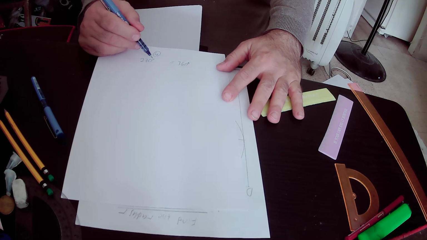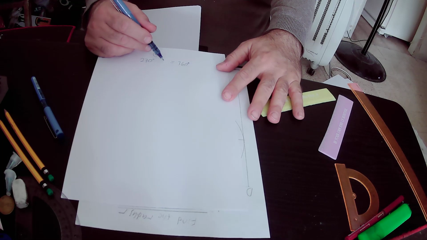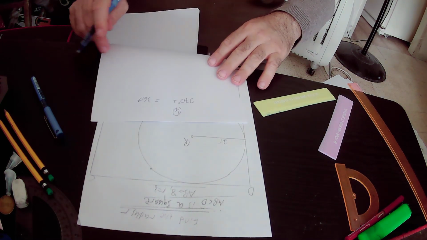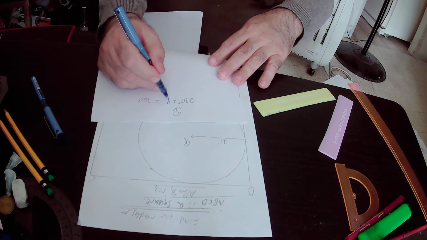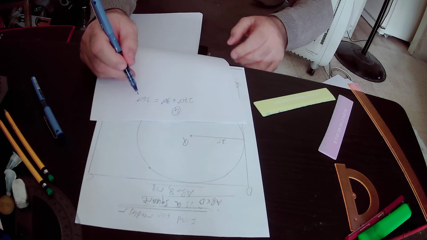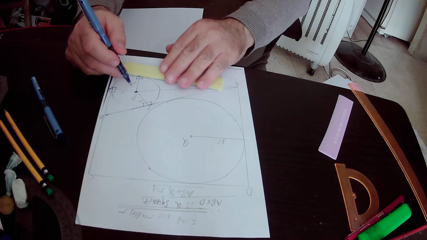So in order to complete the sum of the angles in our quadrilateral to 360 degrees, the fourth angle must be equal to 90 degrees. Okay, because 90 degrees plus 270 degrees will be equal to 360 degrees. So we found out that this angle is also a right angle.